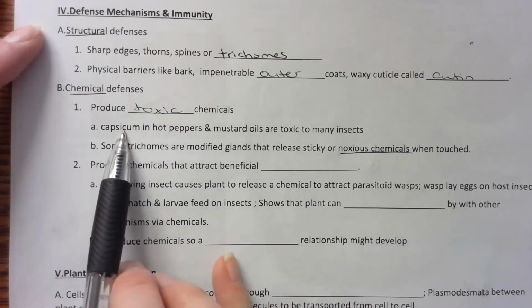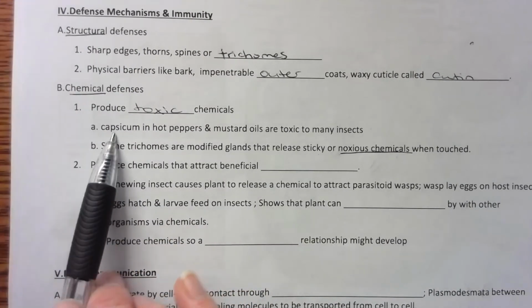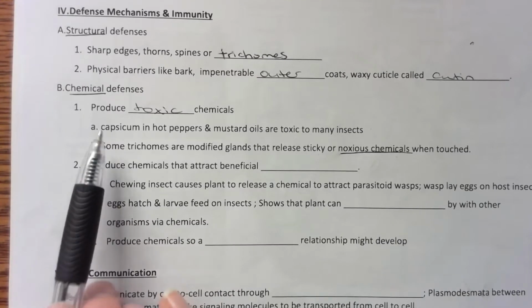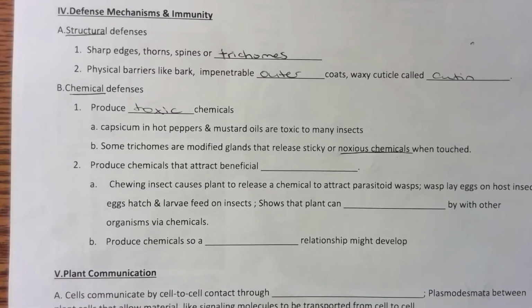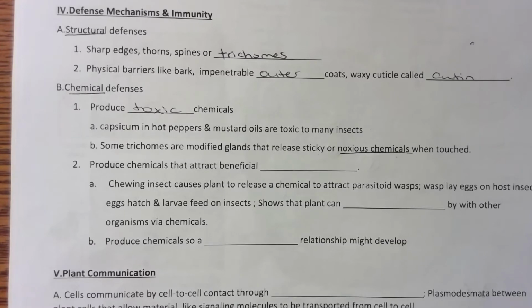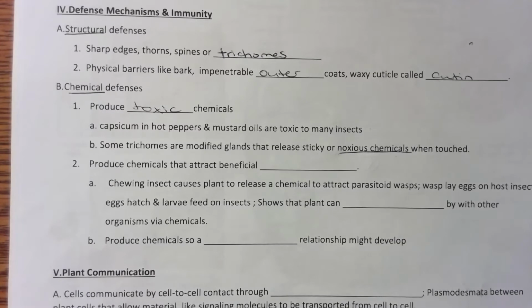So this, every time I've used these old notes from another teacher, I've read the capsicum. I was like, I thought it was capsaicin. So, but there is a capsaicin and a capsicum. I don't know if they're just two different chemicals produced by peppers, but either one is a good example.